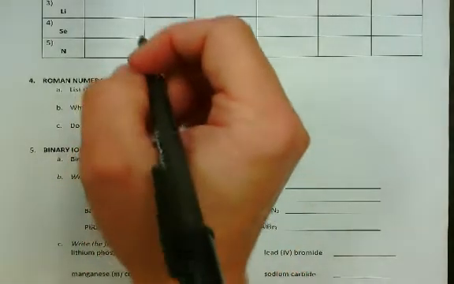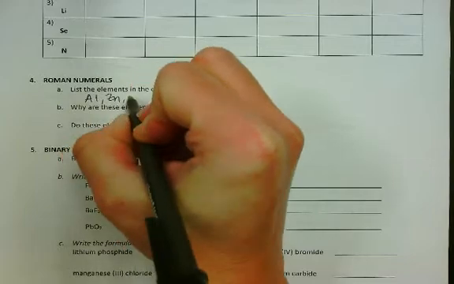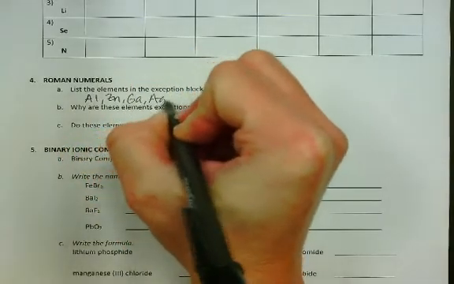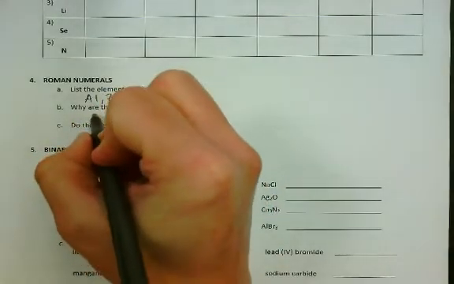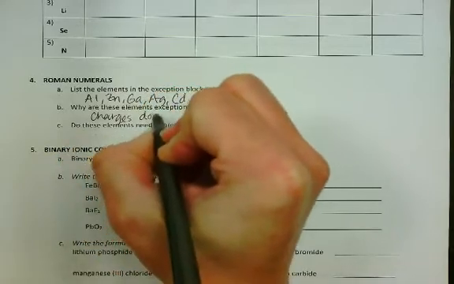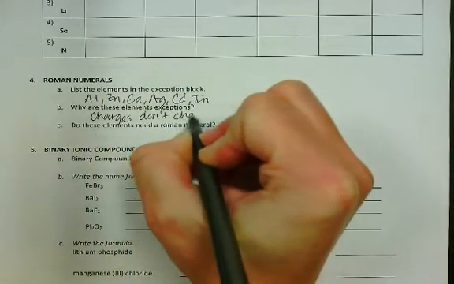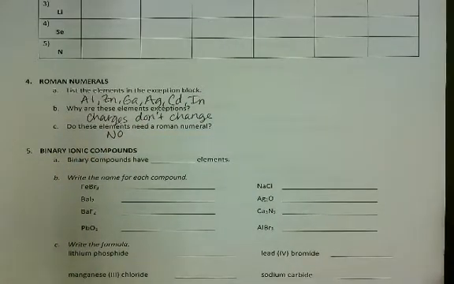So when we list those, we can say it is Al, Zn, Ca, Ag, Cd, In. Now why the exceptions? Because their charges don't change. Now, do they need Roman numerals? No, because we already know what they are. And they only need Roman numerals because we don't know. We have to figure it out and solve for it.